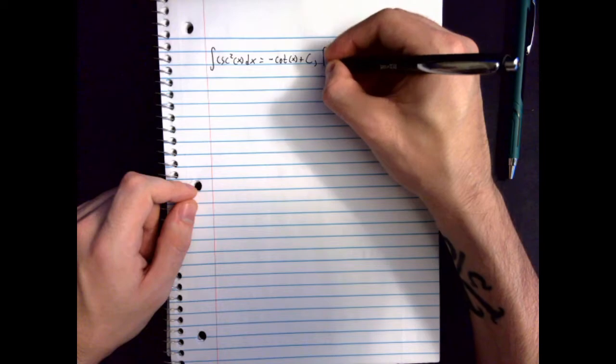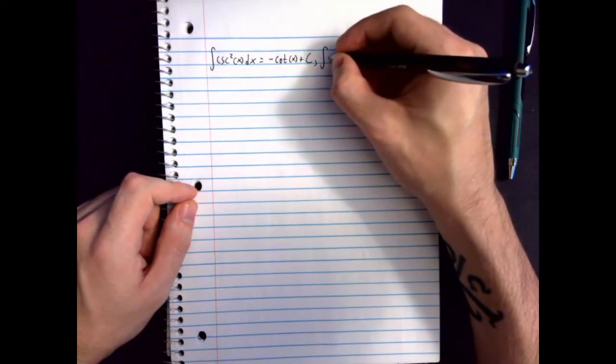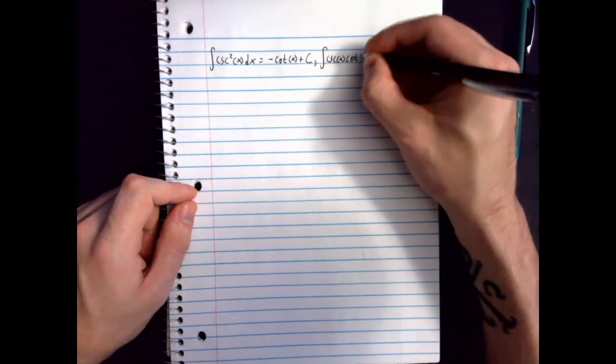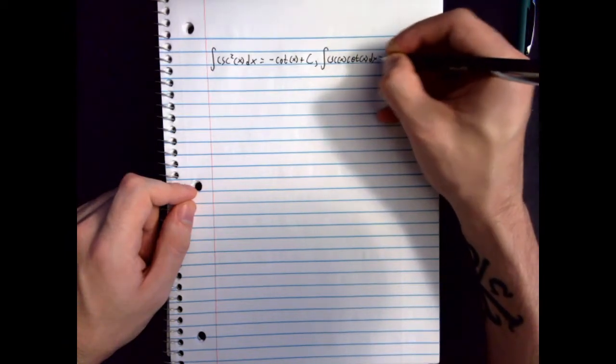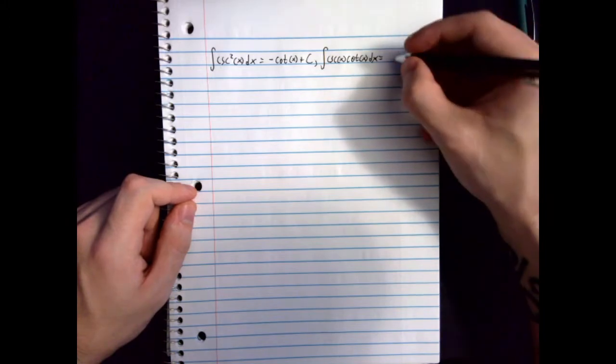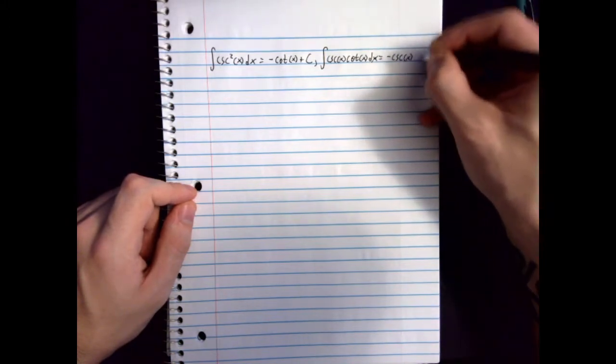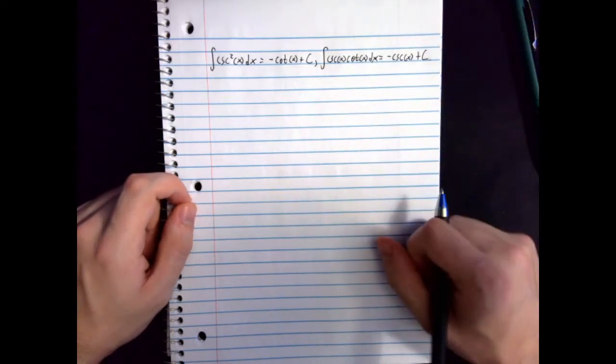And lastly, the antiderivative of cosecant of x cotangent of x dx. This is equal to negative cosecant of x plus c. Okay, so these are all of the antiderivative rules that we need to know.